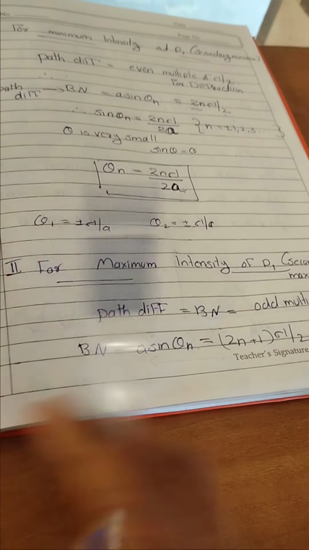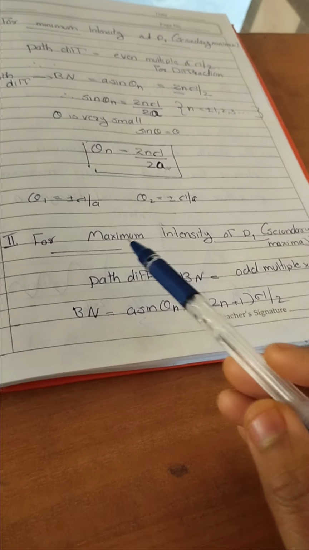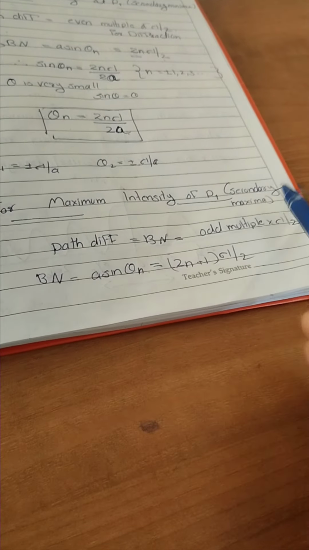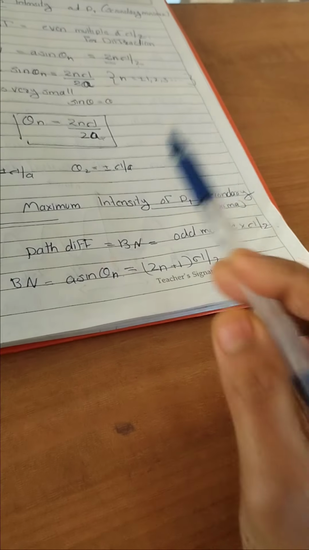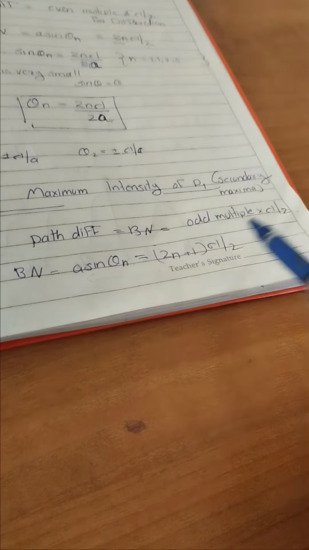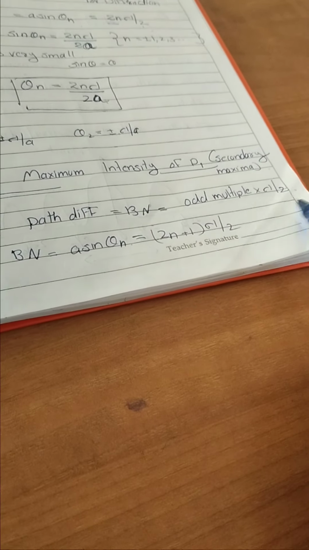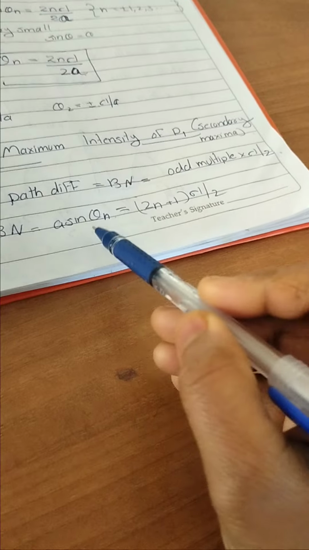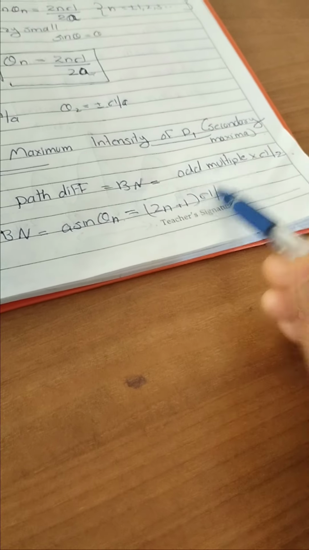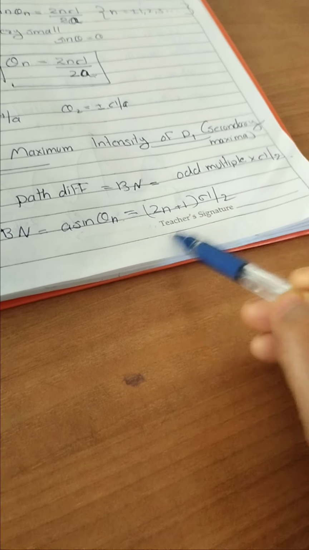The next is the second case, the maximum intensity of the secondary maxima. Same condition, path difference: in the previous case even multiple, in this case odd multiple into lambda by 2. Then how to write the expression? a sine theta n equal to, how to write the odd multiple, 2n plus 1 lambda by 2.